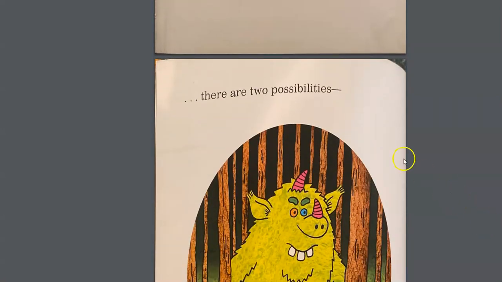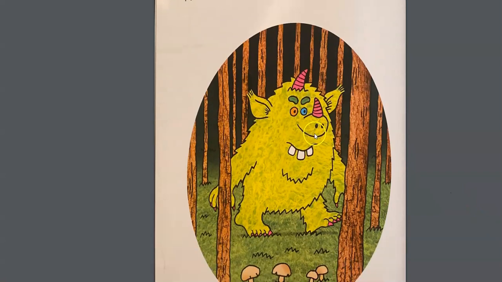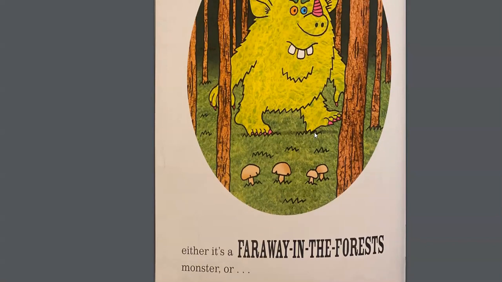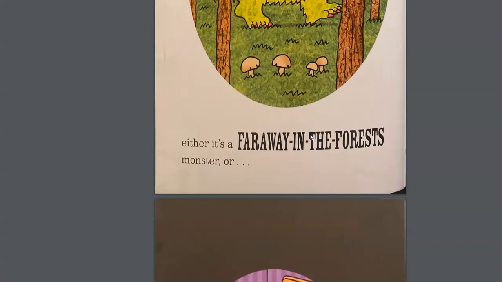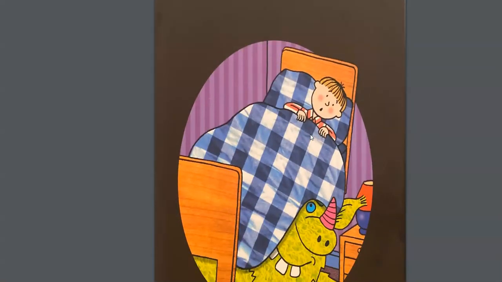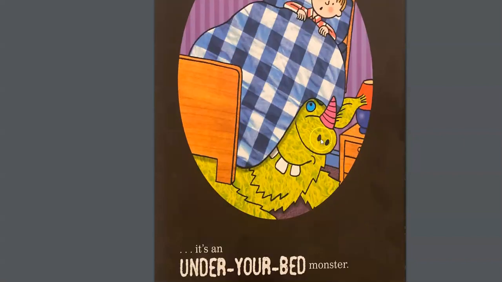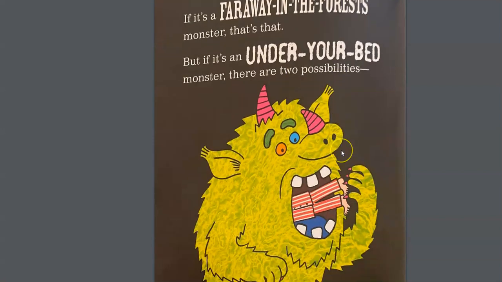When a monster is born, there are two possibilities. Either it's a far away in the forest monster, or it's an under your bed monster. If it's a far away in the forest monster, that's that.